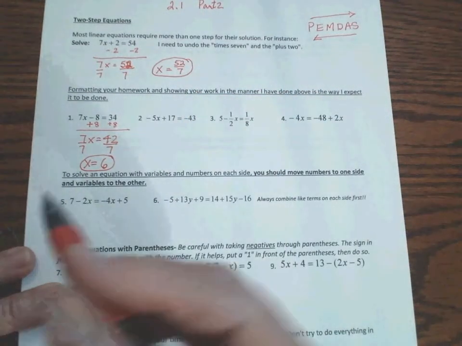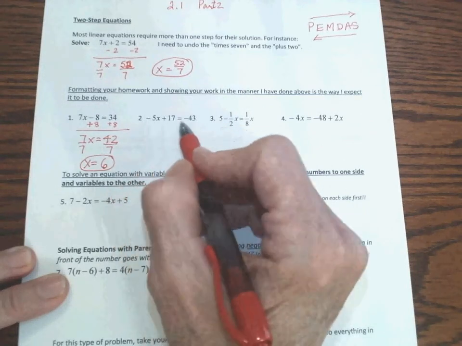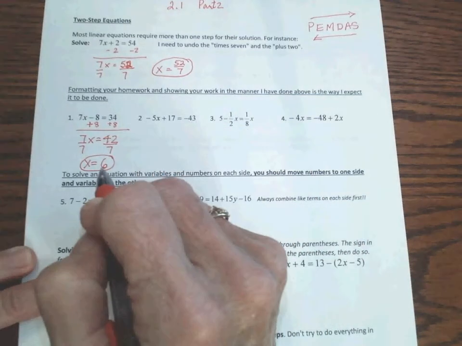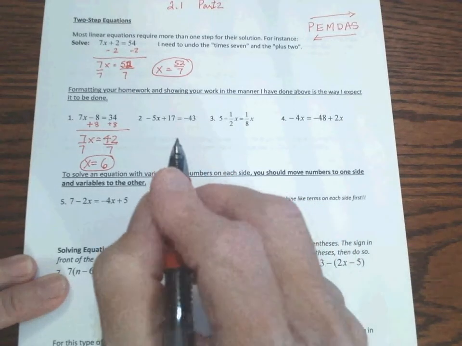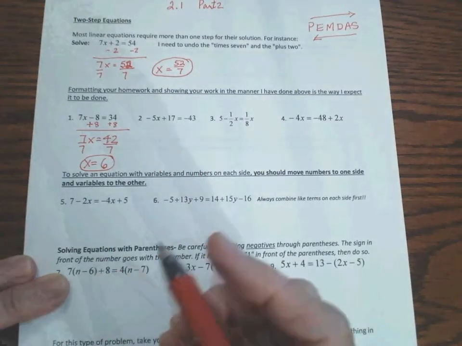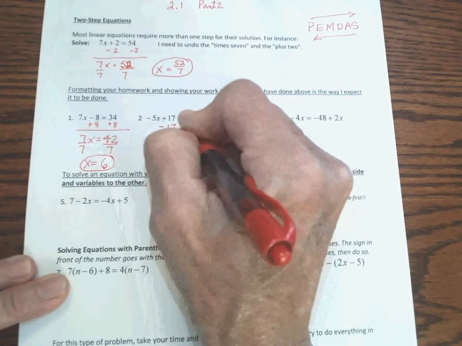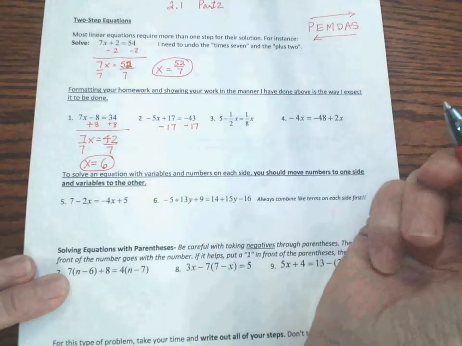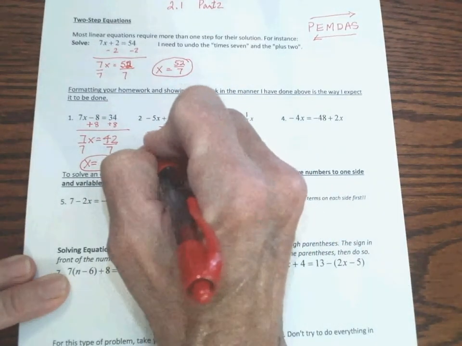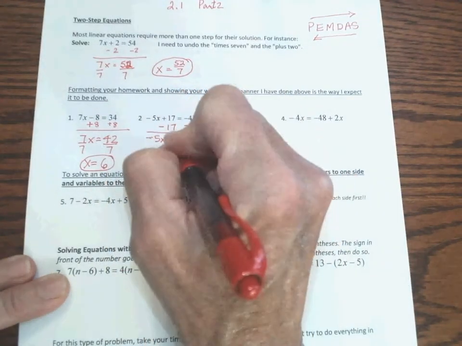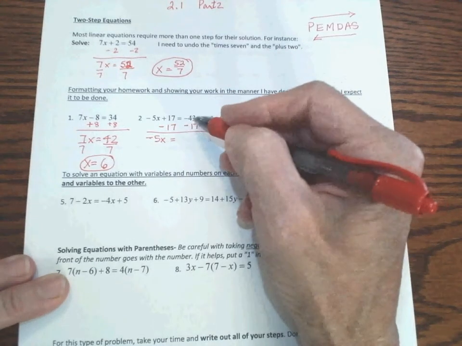Alright, now this side, we're going to do the same thing, but here we've got signs in here that could create a problem. So we've got to think in terms of positives and negatives, gains and losses, whatever you're looking for. So I've got negative 17. I'm going to get rid of the 17 by doing the opposite. So then I bring down negative 5x. And over here I have 2 negative numbers. I'm not multiplying, I'm adding.